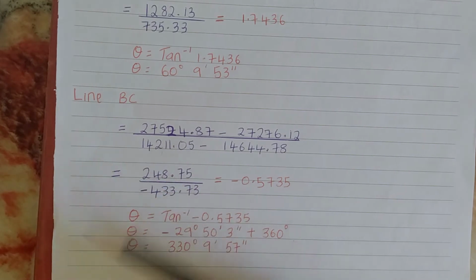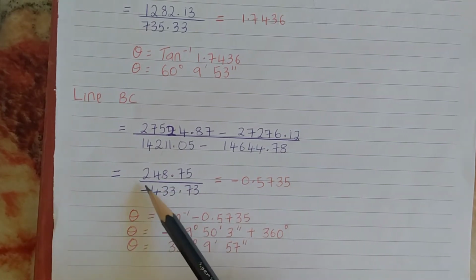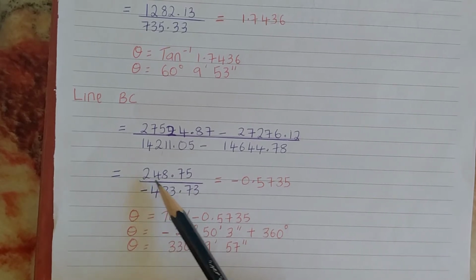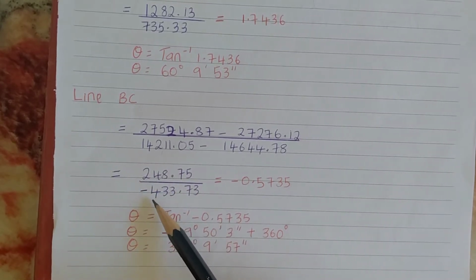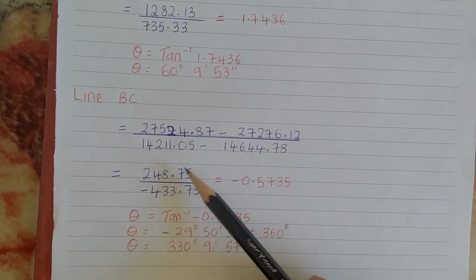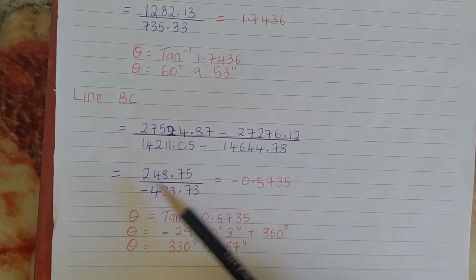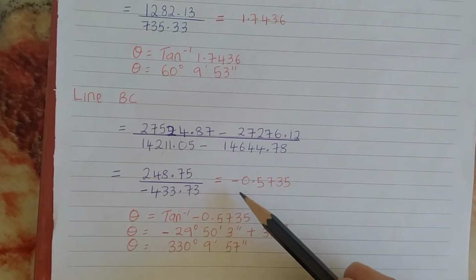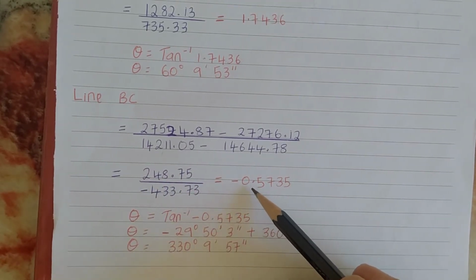When you do this, you'll get 248.75 all over negative 433.73. And then when you divide, you'll get negative 0.5735.